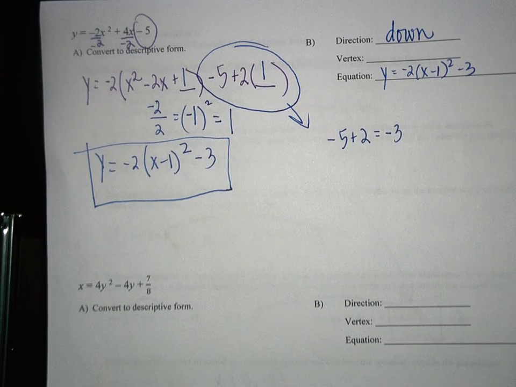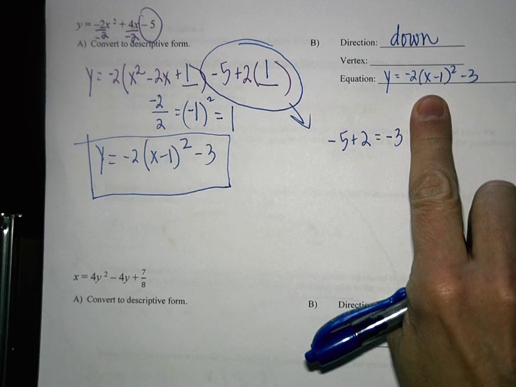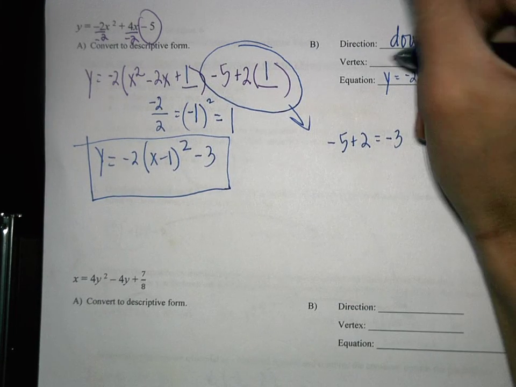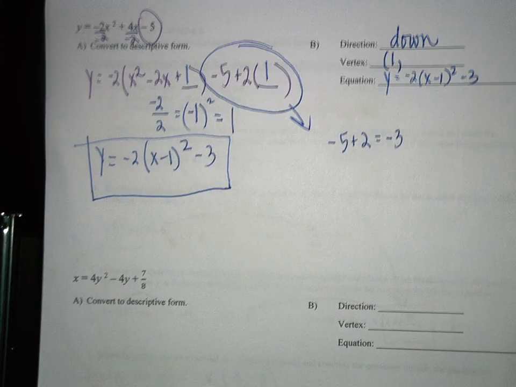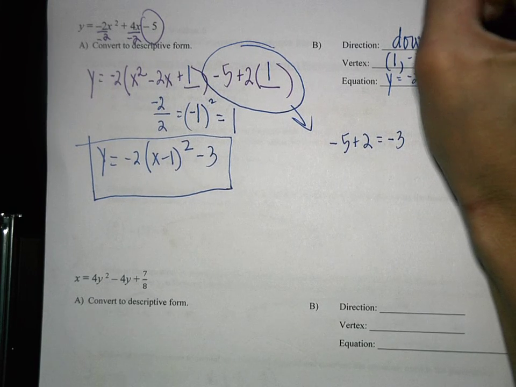The vertex, we set our parenthesis equal to 0, and so that will be x equals 1. So in my vertex, x equals 1, and then the y value is negative 3.